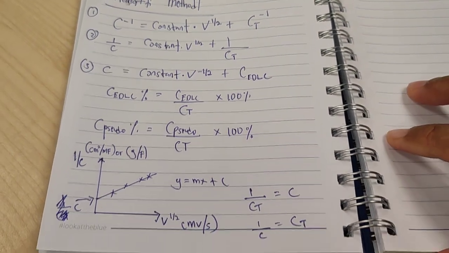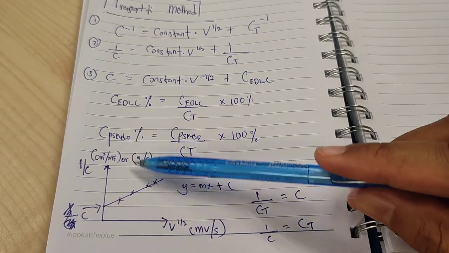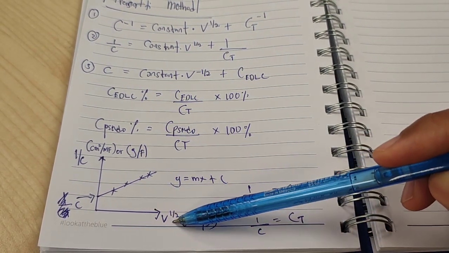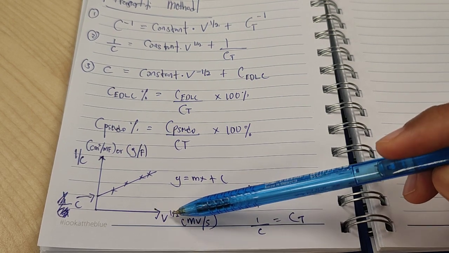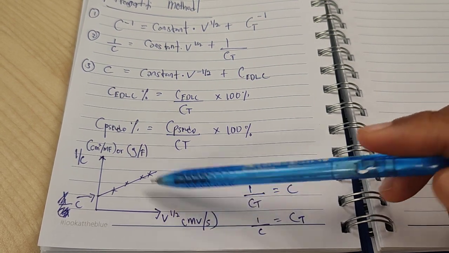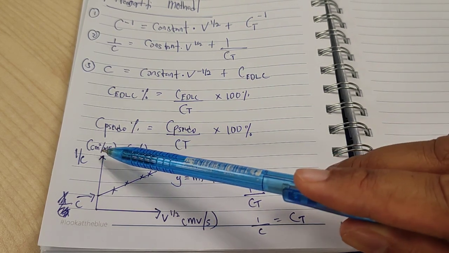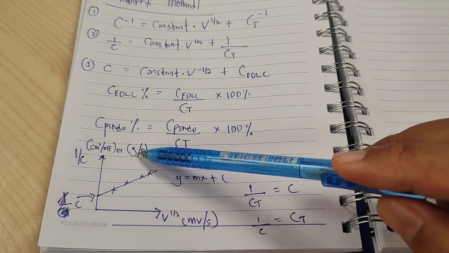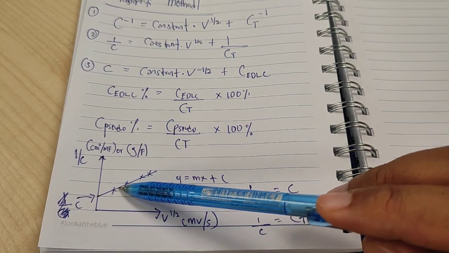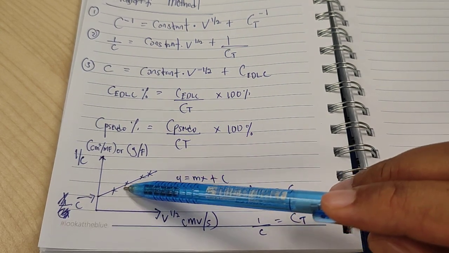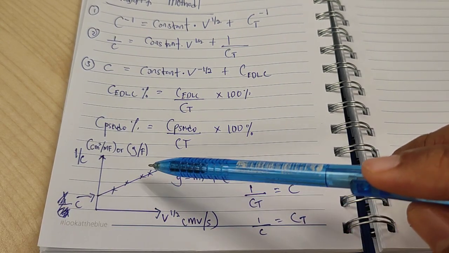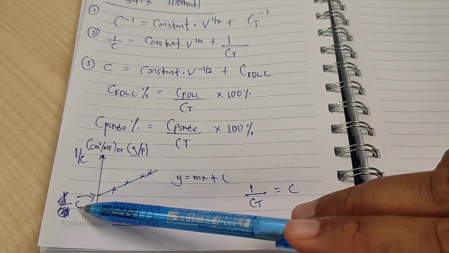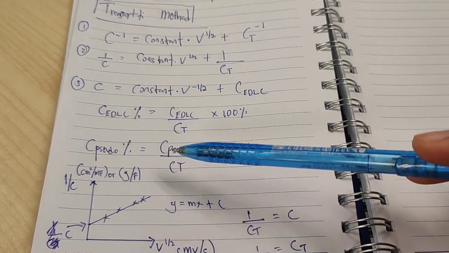Let me show you the simulation. For example, this is the graph that you get from Origin. The x-axis is your scan rate to the power of 1 over 2. Make sure the scan rate is in millivolt per second. The y-axis is either your areal capacitance or your mass capacitance, for example farad per gram. You will get, for example, 4 or 5 points, and you can get a straight line. Then using Origin, you can fit the linear graph until you get the value of C and also the gradient. It is important to do that.